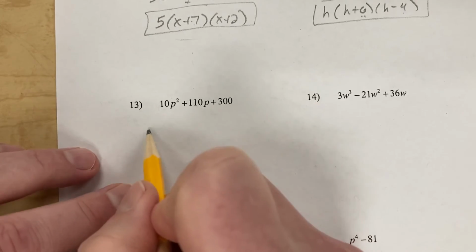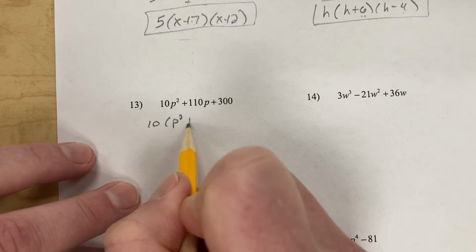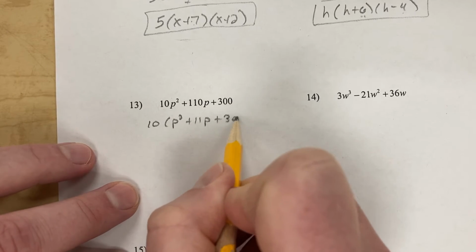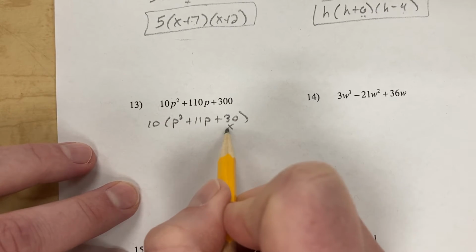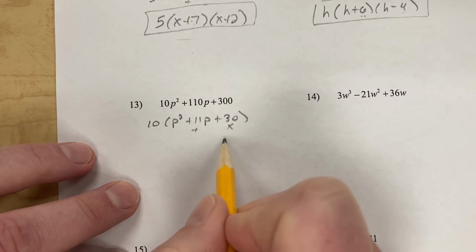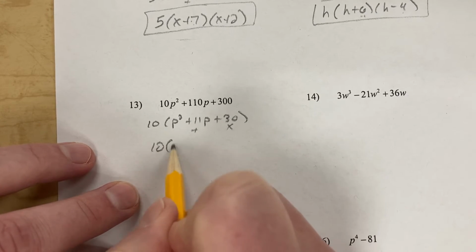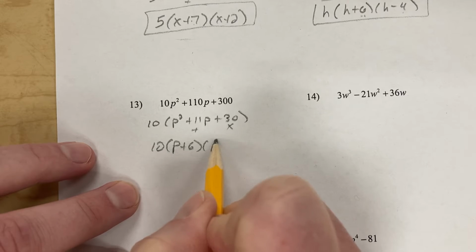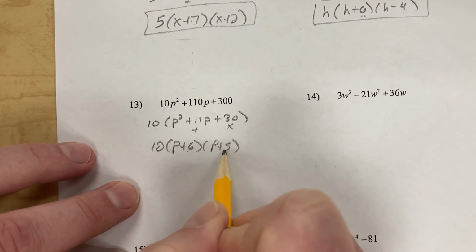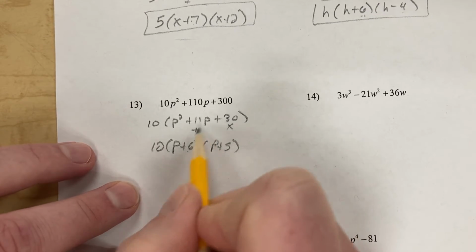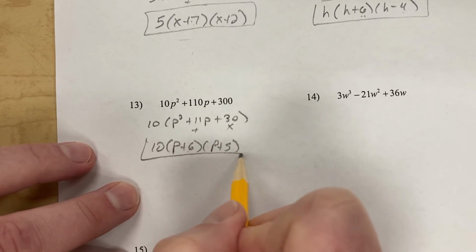Here I'm going to pull a 10 out of them. I'll have p squared plus 11p plus 30. I'm looking for 2 numbers that multiply to equal 30 and add to equal 11. All right, those numbers are 6 and 5. 6 times 5 is 30. 6 plus 5 is 11. There's our full factoring.